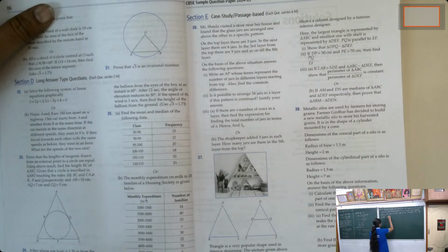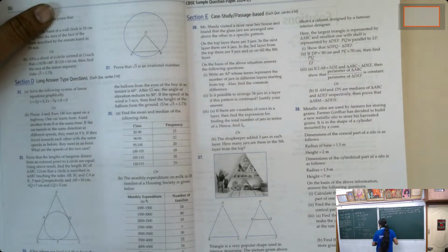Length BC of triangle ABC. Given that a circle is inscribed in... full stop. Given that, capital G.